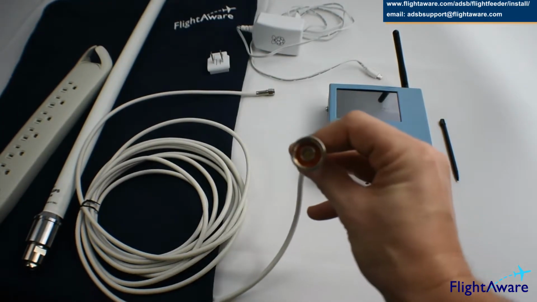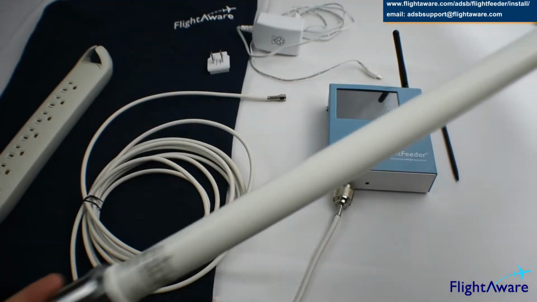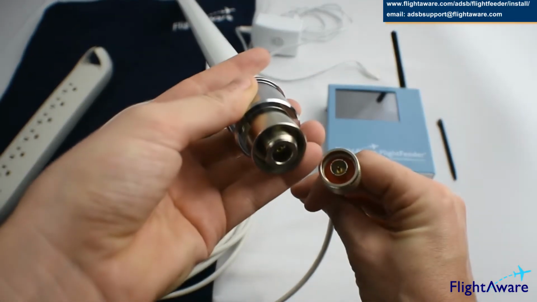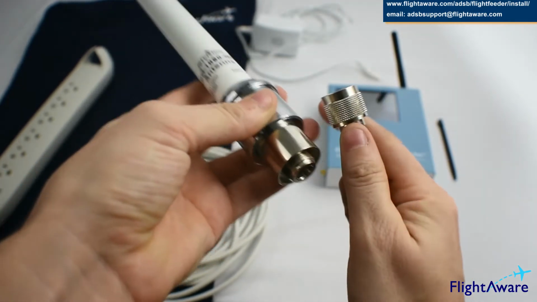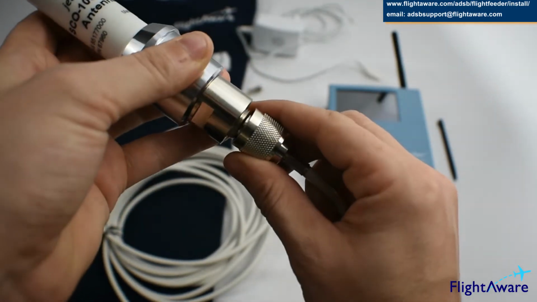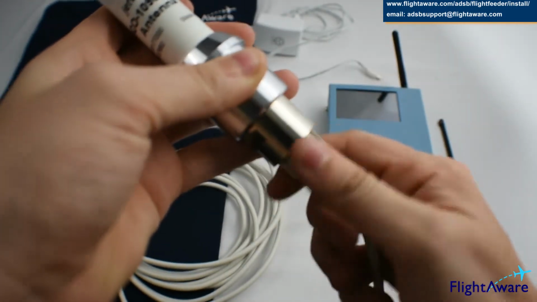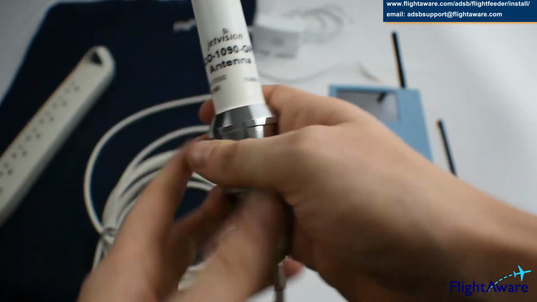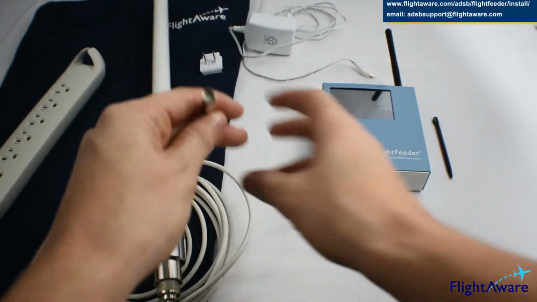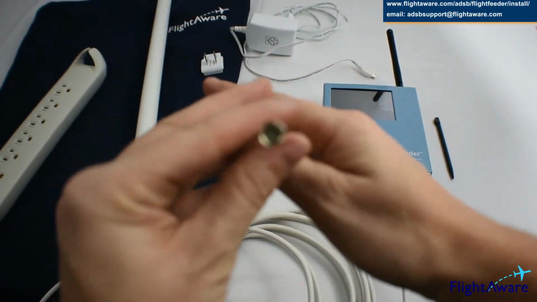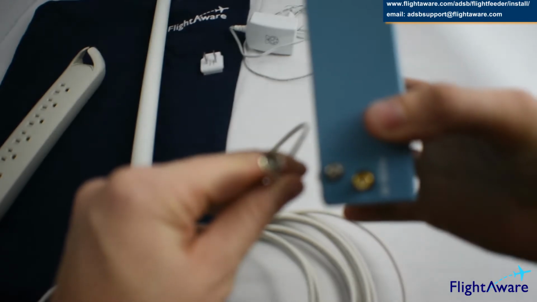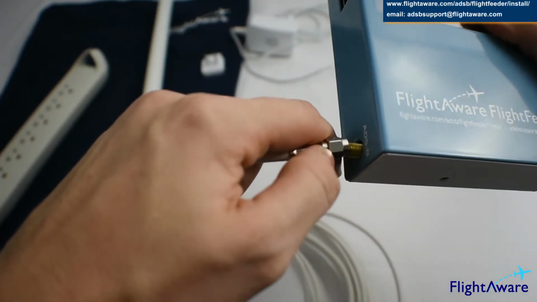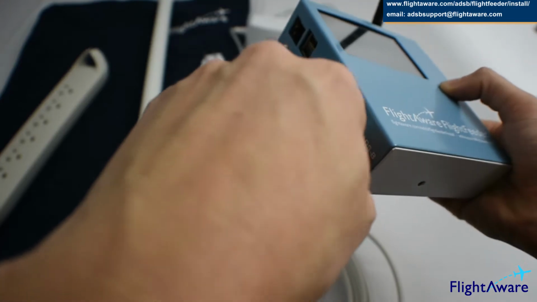The larger connector on the antenna is called an N-type connector, and this is what you will screw into the antenna like so. Next up, connect the SMA connector into the FlightFeeder to the port labeled in white, ADS-B. Do not use a filter in this setup because it will cause problems with the communications between the antenna and the FlightFeeder's GPS chips.